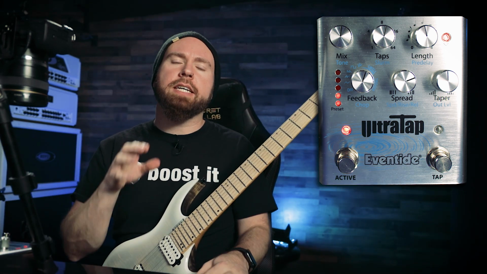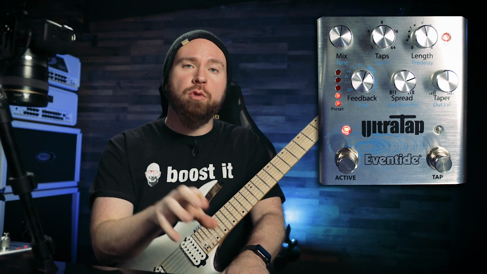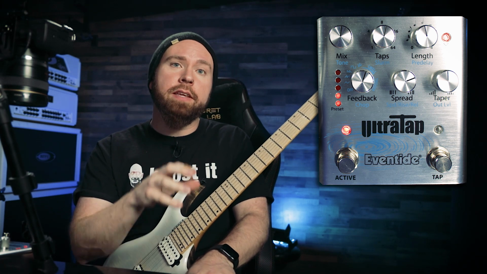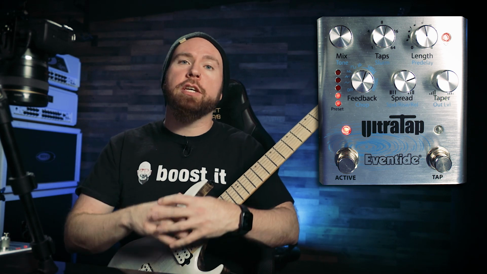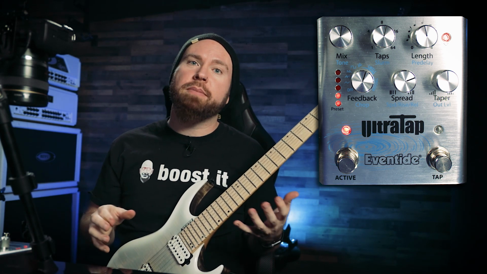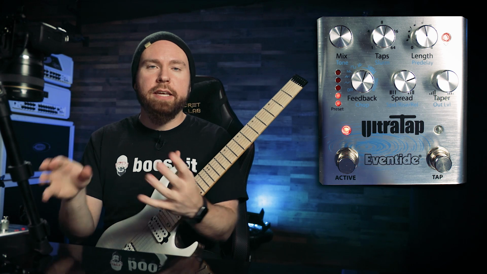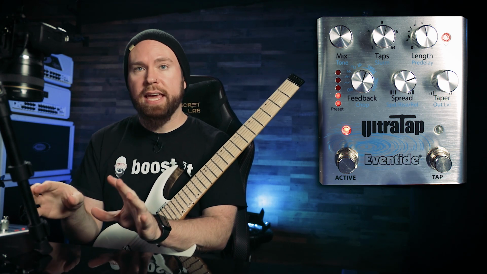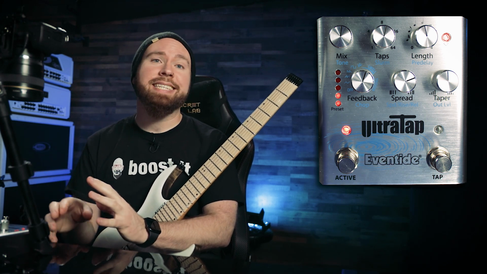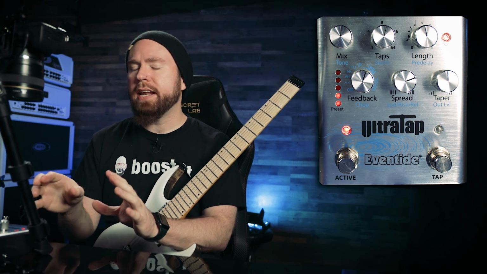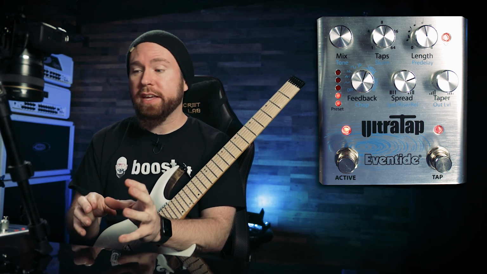Pretty much what this pedal does is it gives you extreme control over the repeats of the delay that you're hearing. That opens up a huge world of what happens after you play a note. Just like the other Eventide pedals in this series, you can save anything you do as a preset, you can access it via MIDI, you can edit it on the PC editor and back everything up and save it for later.